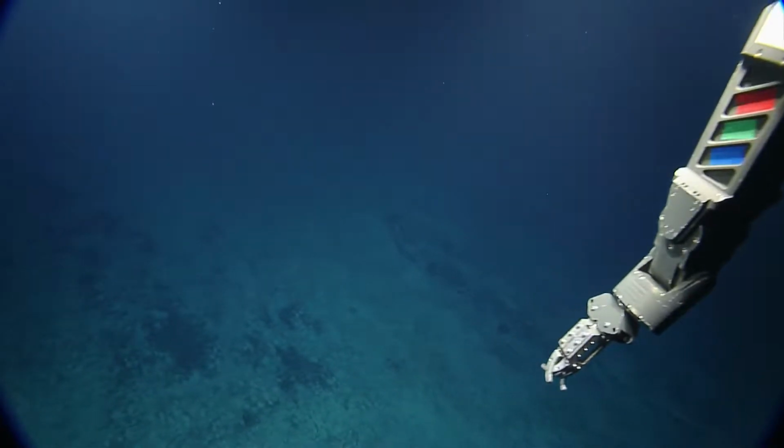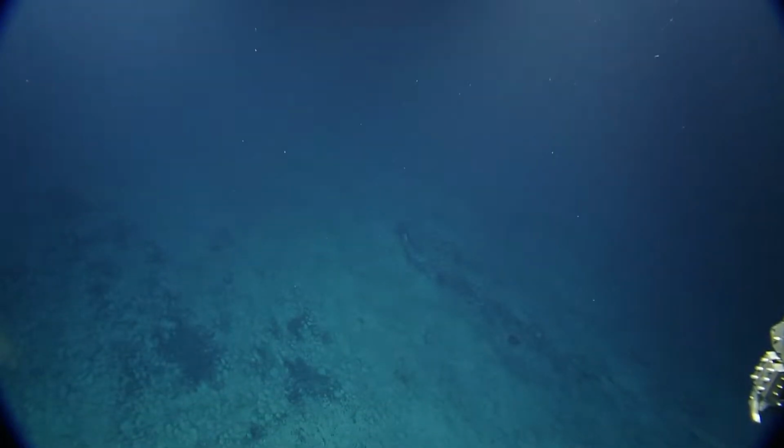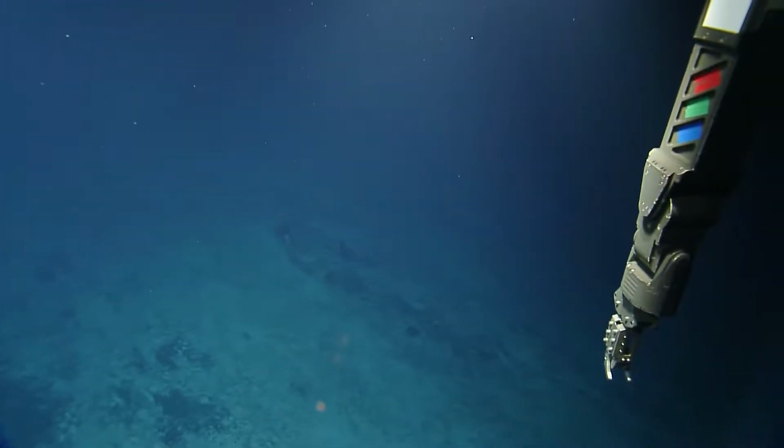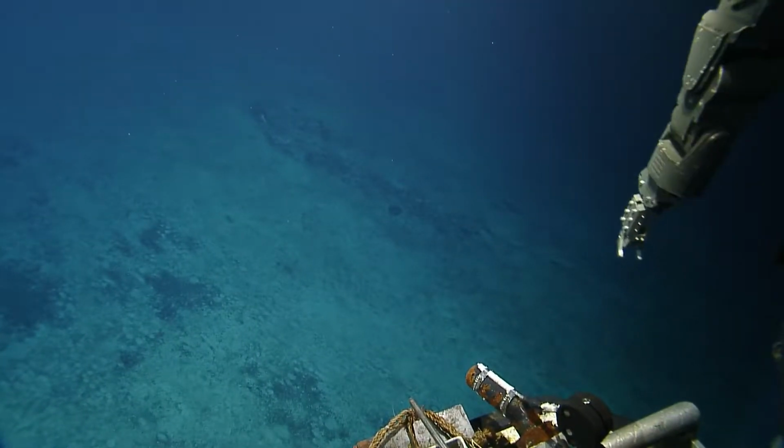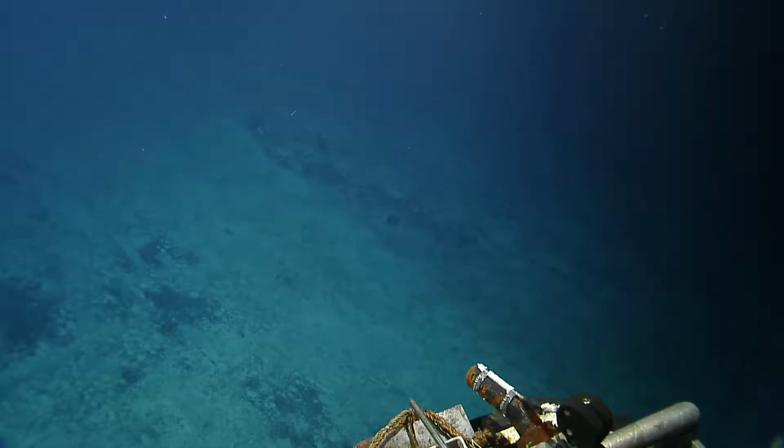I have a quick question for you. Sure. I understand white and black balance, but what's with the red, green, blue on the arm there? Red, green, blue is a legacy technique I use from working with an ROV.